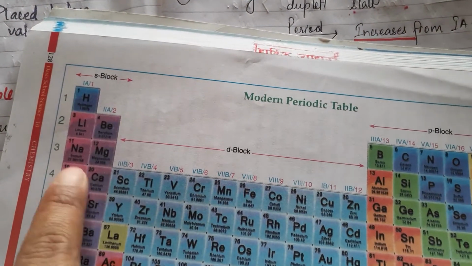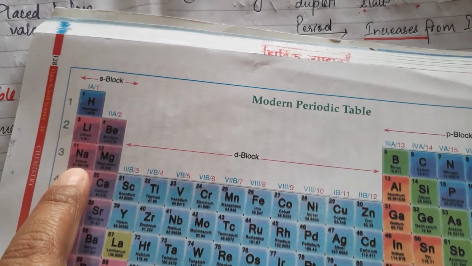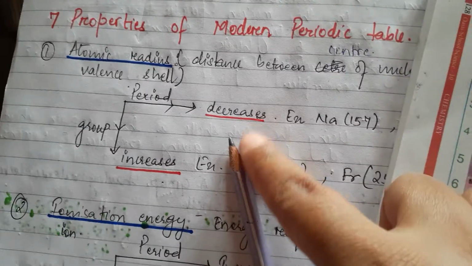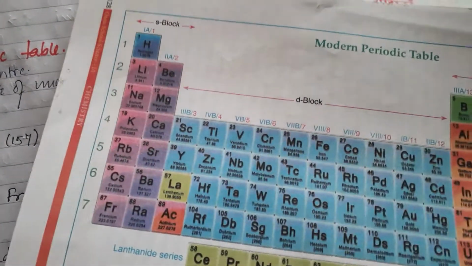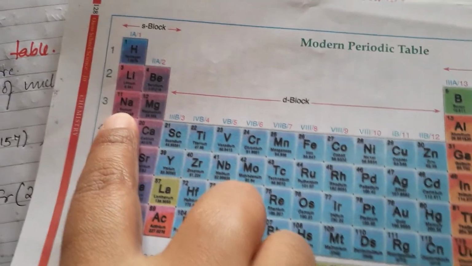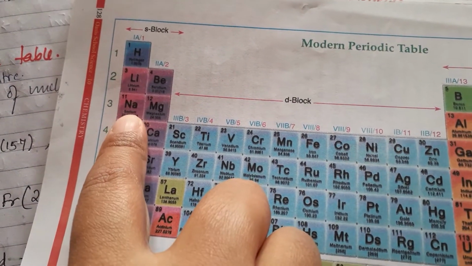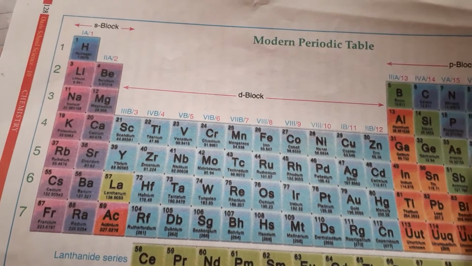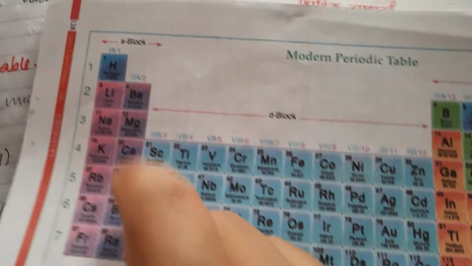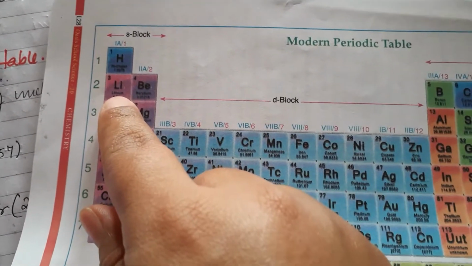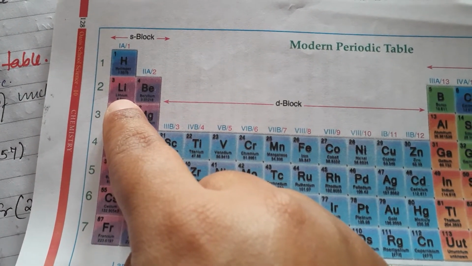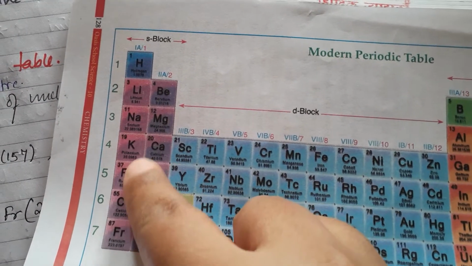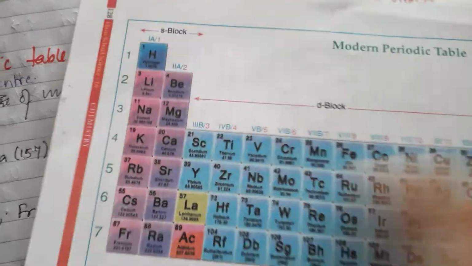For example, let us take period number 3, in which we have sodium. Like I said, atomic radius decreases in a period and increases in a group. So when we go from left to right, sodium will have the highest atomic radius. It will decrease in magnesium, aluminum, silicon, phosphorus, sulfur and chlorine. The distance will keep on decreasing. But as we go from top to bottom, let us talk about lithium. The atomic radius of lithium will be least, and as we go from top to bottom, one element after the other, the atomic radius increases.